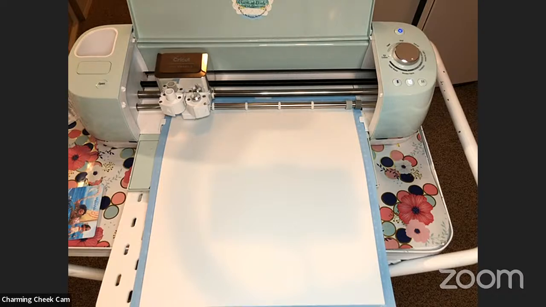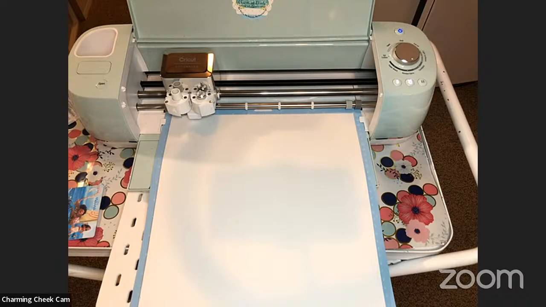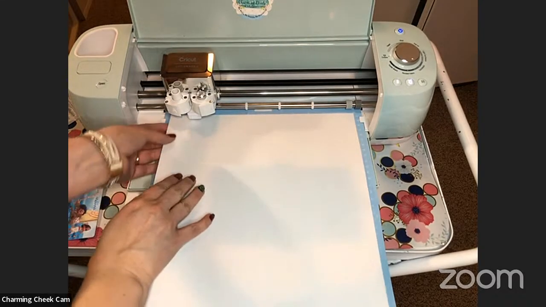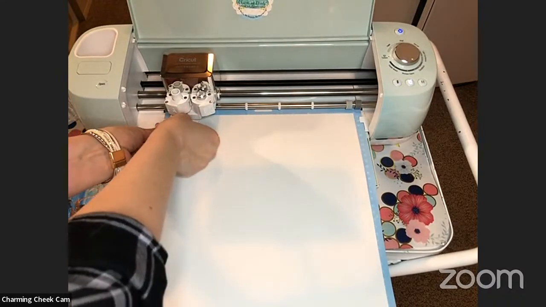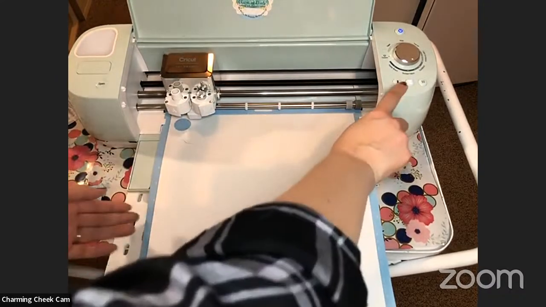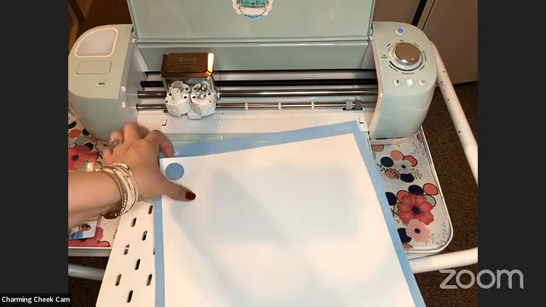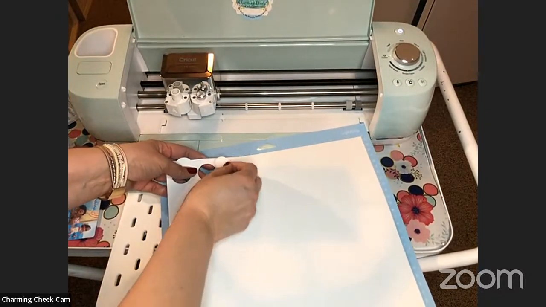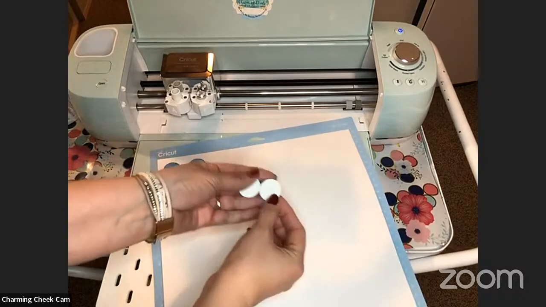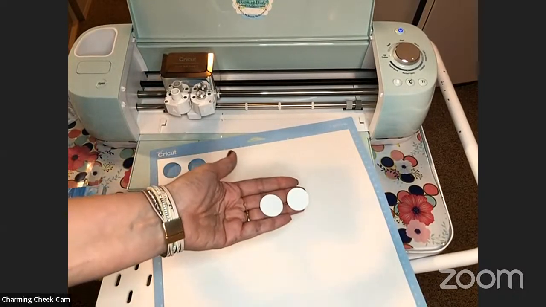If we were to unload our mat and then try this again, it most likely won't work because it will be a slightly different position. Okay, and there we go. So now they're cut through, basically. I'm gonna unload, and then here is our cut. I might need to change my blade. It's been in there a while.